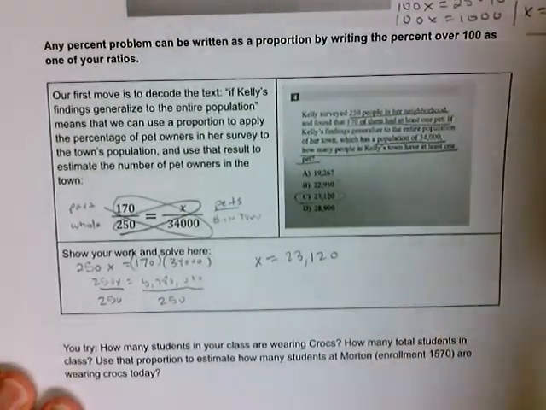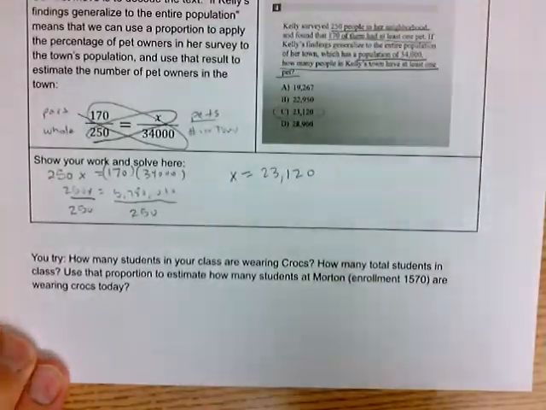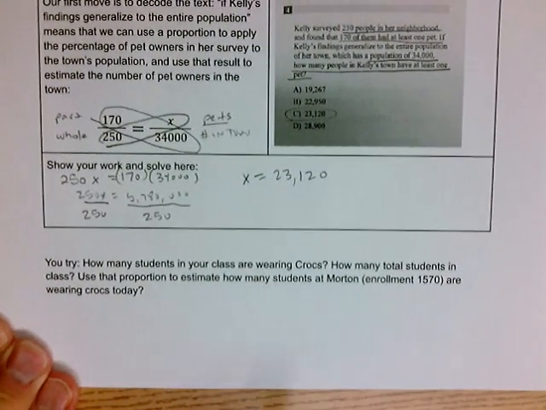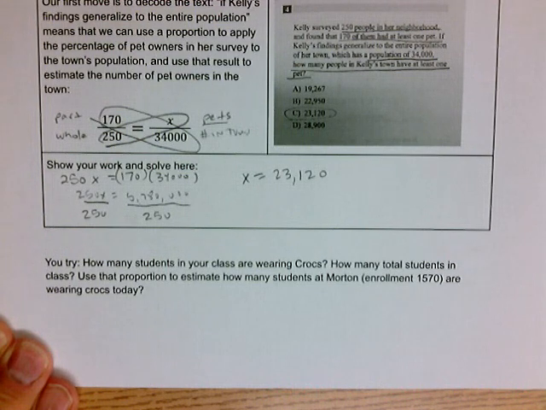So now, as you wrap up advisory, I would like for you all to practice one on your own. Take a look around in your classroom. How many of the students in your class today are wearing Crocs? And then, how many total students in your class? Write that as a ratio and use that to write a proportion to estimate how many students at Morton today, which has an enrollment of 1,570, are wearing Crocs.